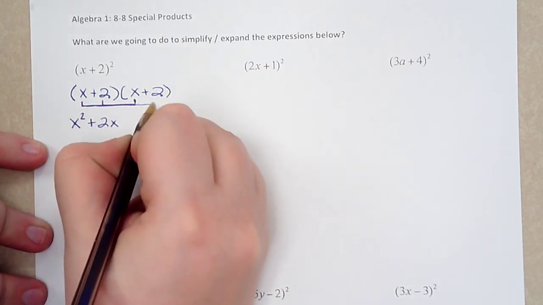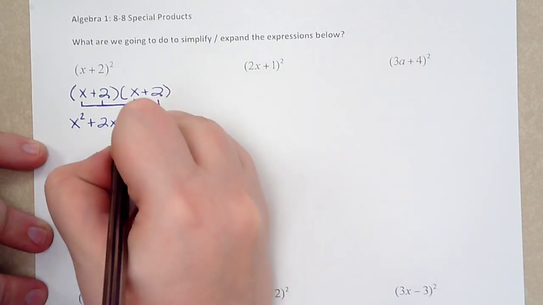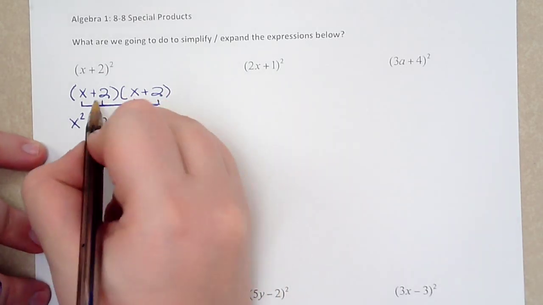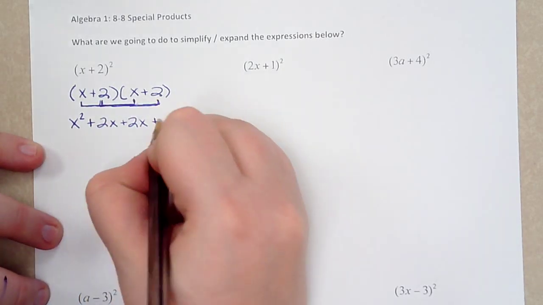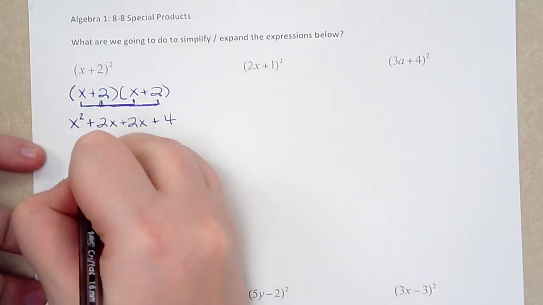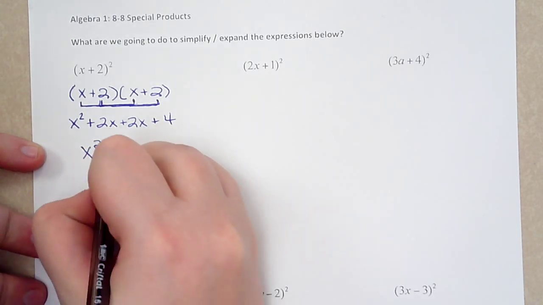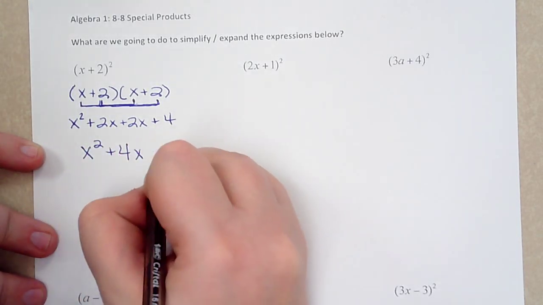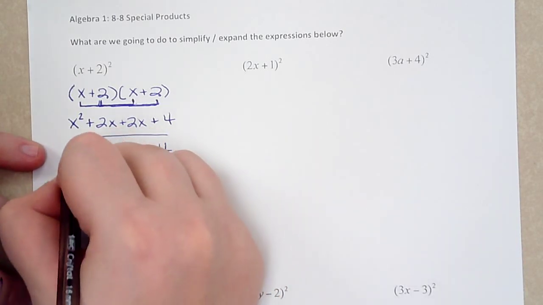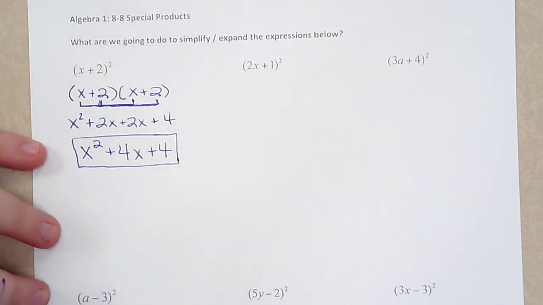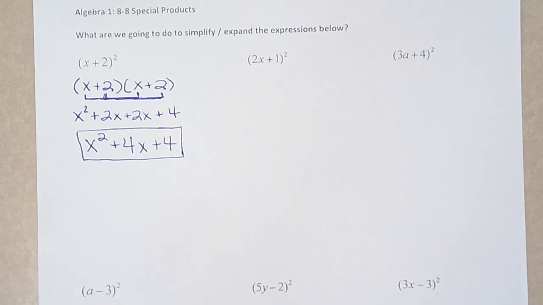My outer terms, the x and the 2, so that's a plus 2x. And then my last term, 2 and 2 is 4. So my final product, when I've done this the correct way, is going to be x squared plus 4x plus 4. This is good.